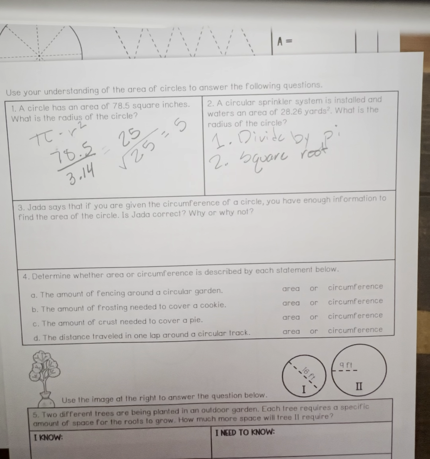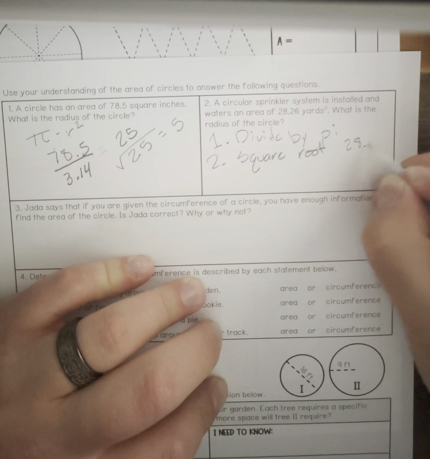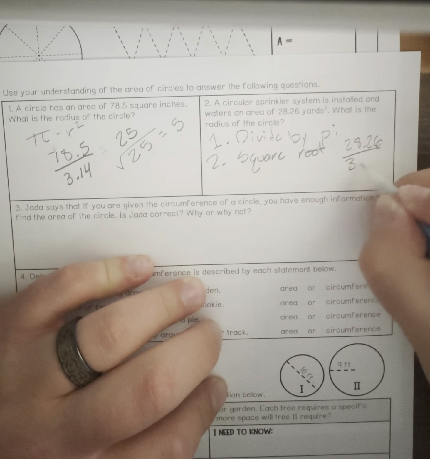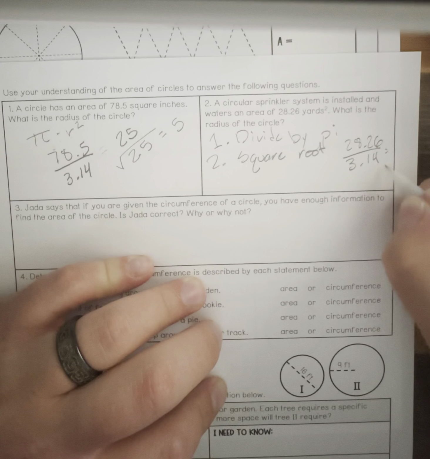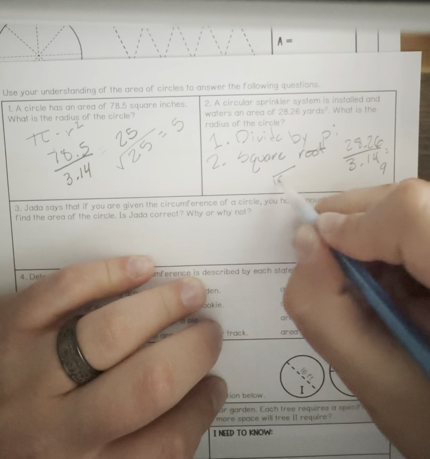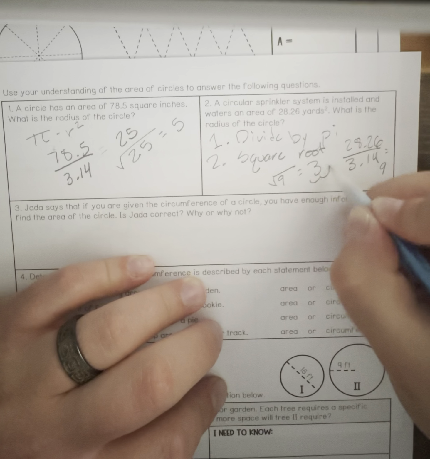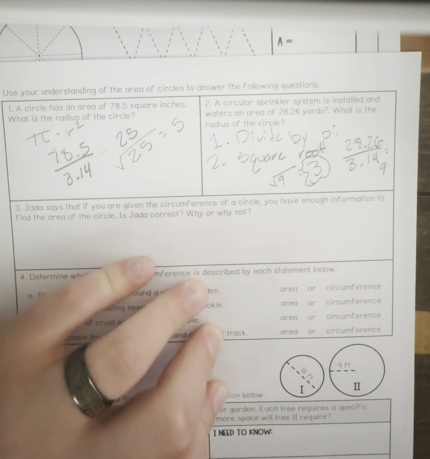So first when I divide by pi, I'm going to do 28.26 divided by 3.14. I got 9. The square root of 9, or at least the number I know that multiplies by itself to be 9, is 3. Means the radius is 3.